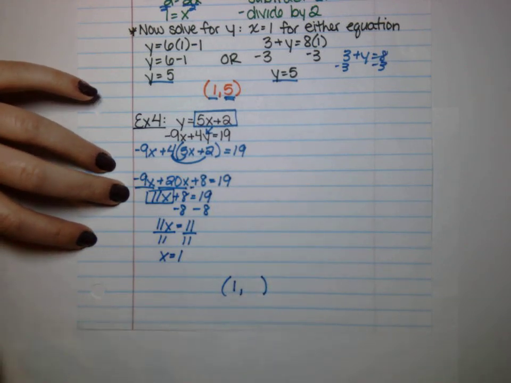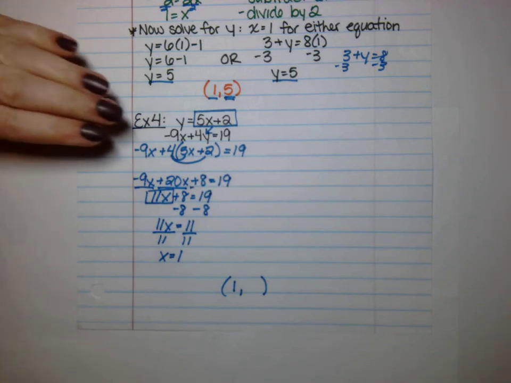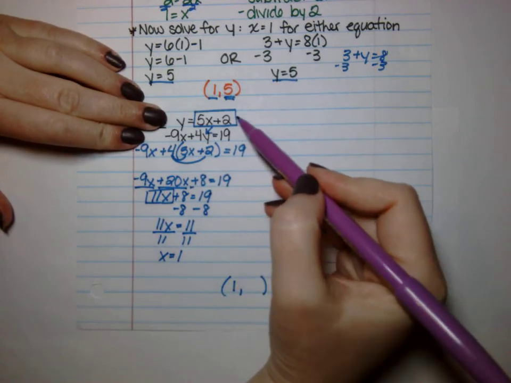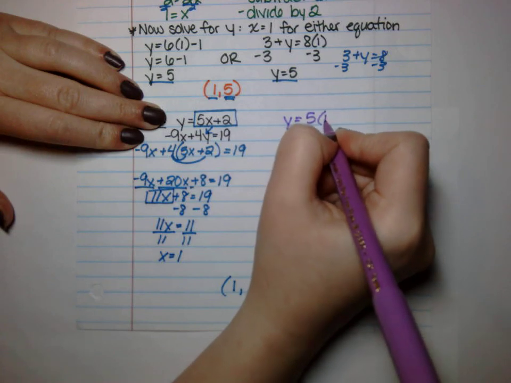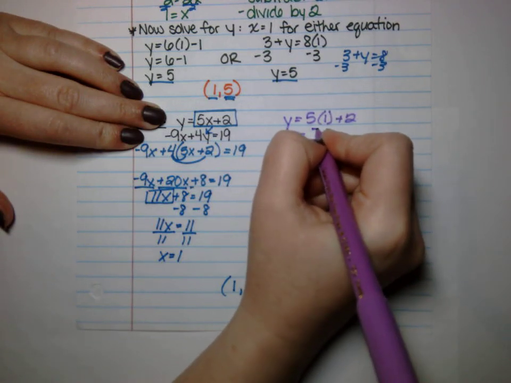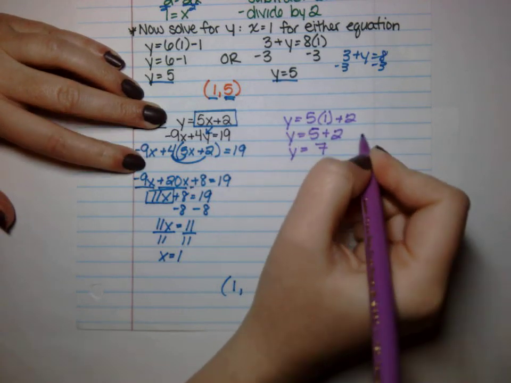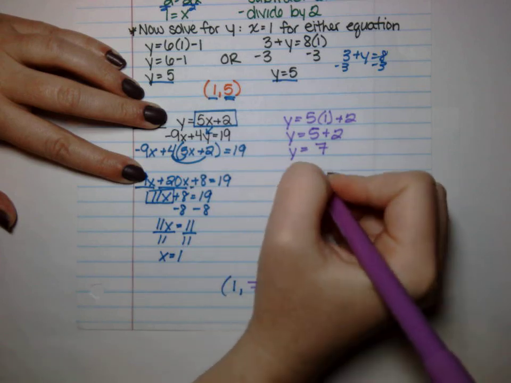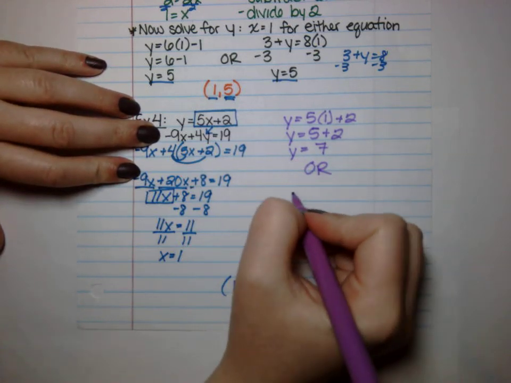So now I can take this 1 and plug it in to either of the two equations from the top. If I plug it into this top one, I'm going to have y is equal to 5 times 1 plus 2, so y is equal to 5 plus 2, which means y is going to equal 7. Or I can plug it into the second one.